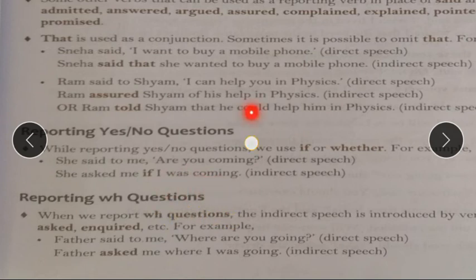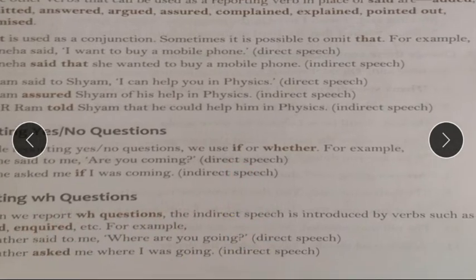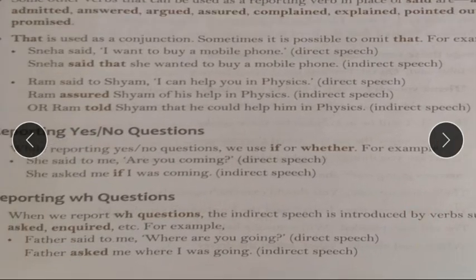Now reporting WH questions. WH questions, you know, children, are questions which start with what, when, where. When we report WH questions, the indirect speech is introduced by verbs such as asked, inquired, etc. So asked or inquired, these words we use for WH questions.